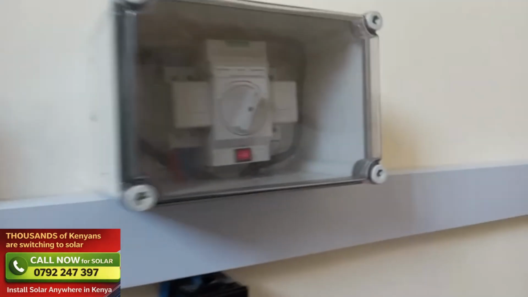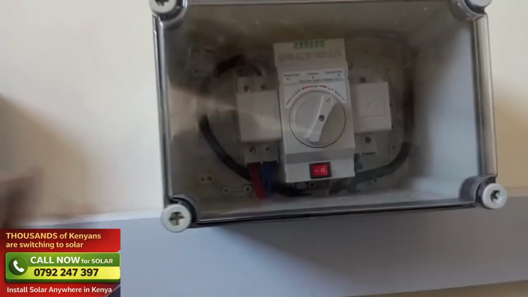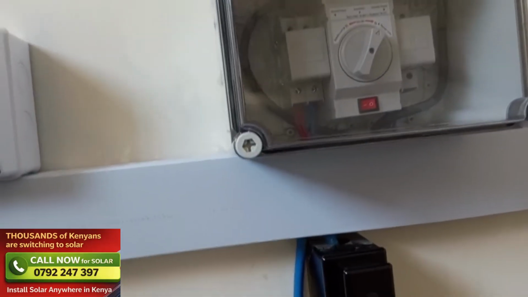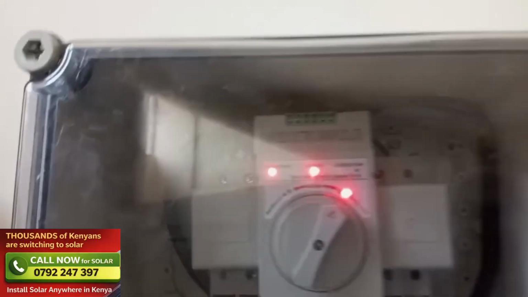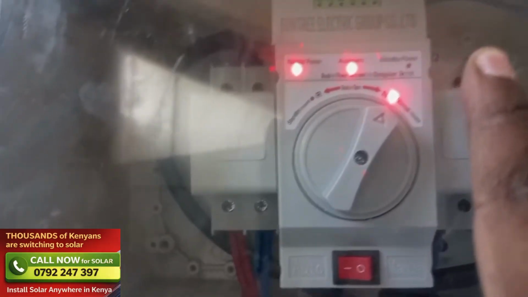We also have an automatic changeover here. Since we are going to be having the power from Kenya Power, it's going to be the primary source of supply. Let me show you how. If I turn the Kenya Power on, you can see on the screen we have normal power and standby power.